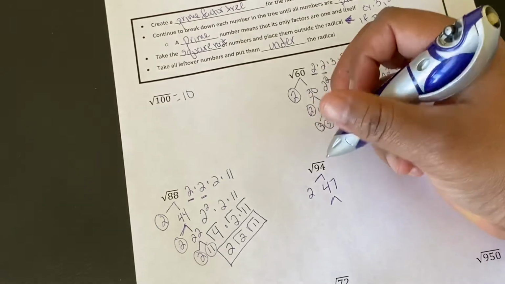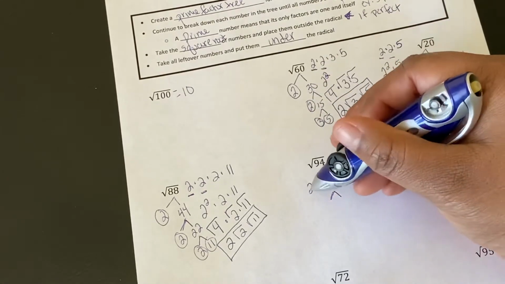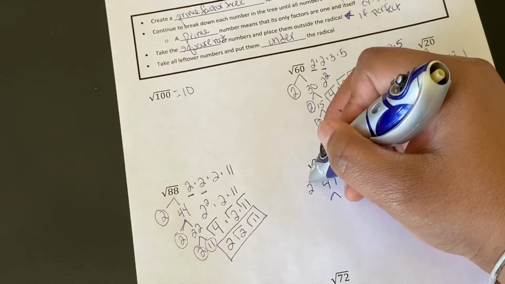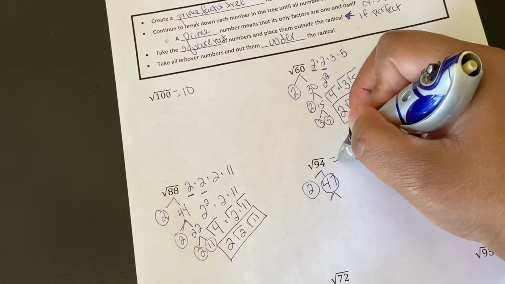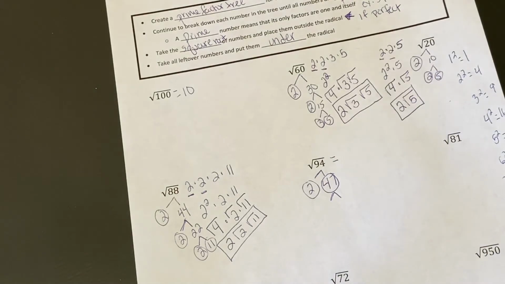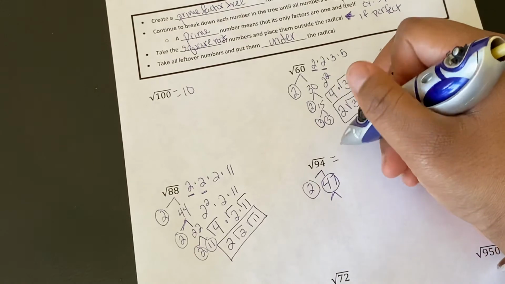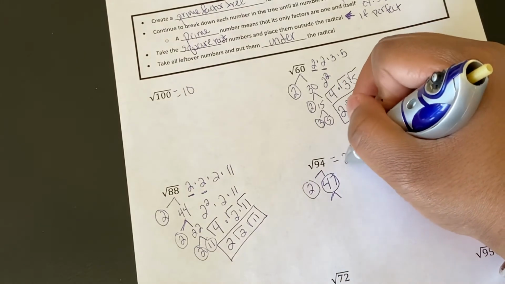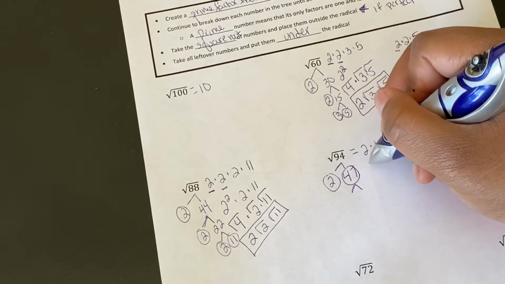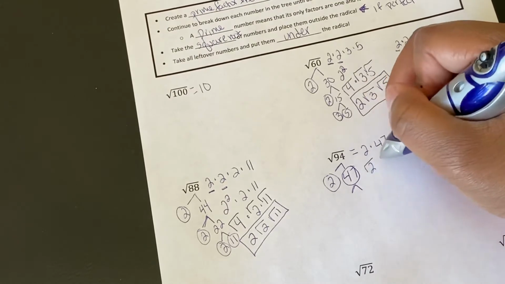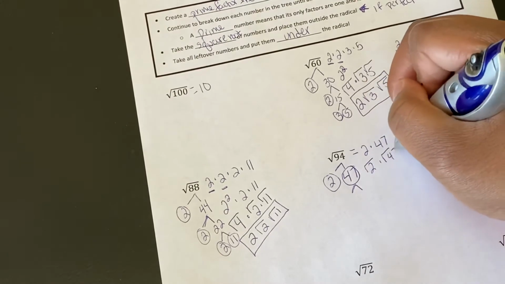So once we figure out that 47 is a prime number, the only two numbers we have here are 2 and 47. Now what happens then when you have numbers like that, you just say it's 2 times 47, which ends up being the square root of 2 times the square root of 47.